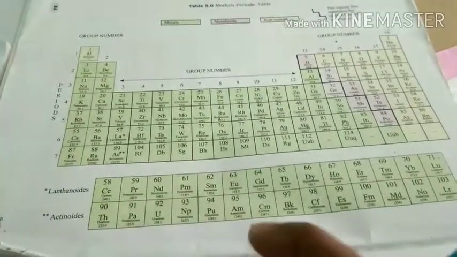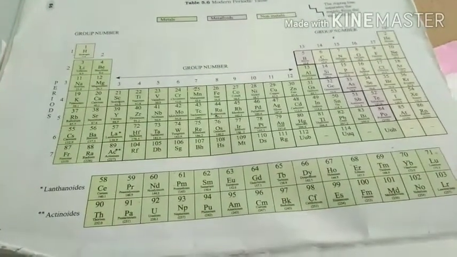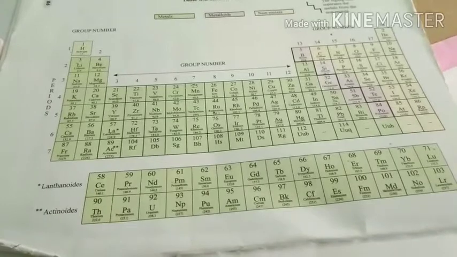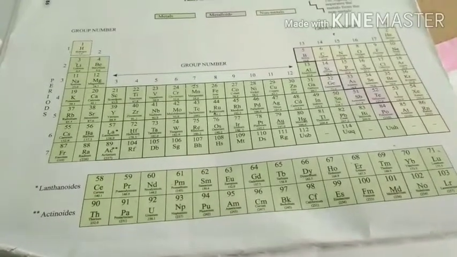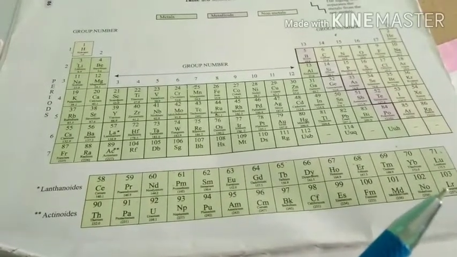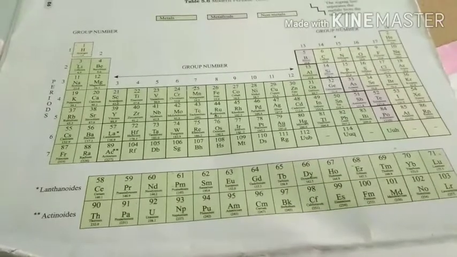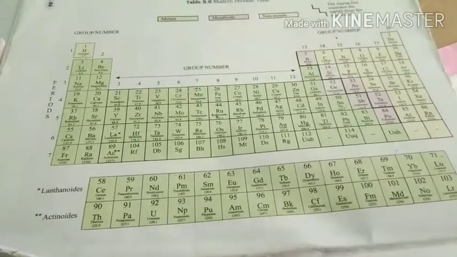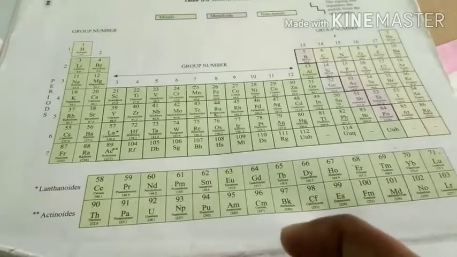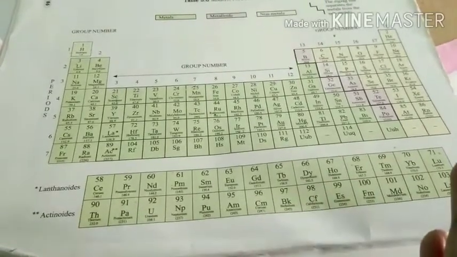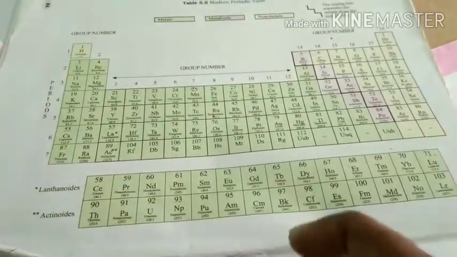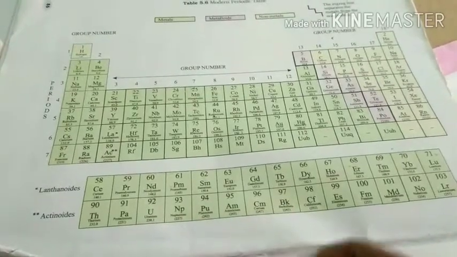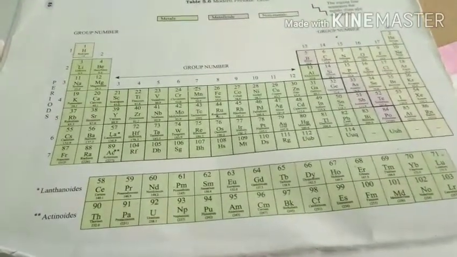Before that, first we should know what a D block element is. What is the definition? The elements in which the differentiating electron enters into the D subshell are called D block elements. Differentiating electron means the last electron. If that electron enters into the D subshell, then that element is considered a D block element.